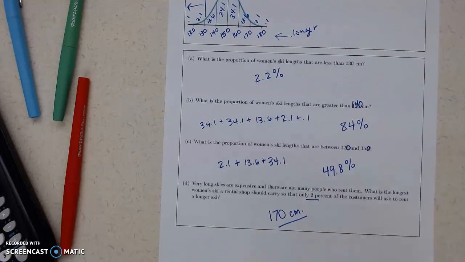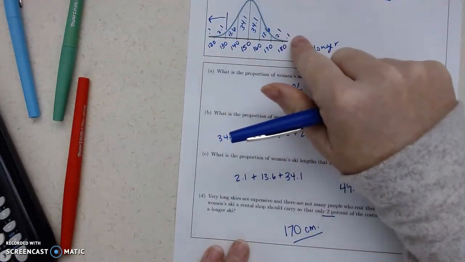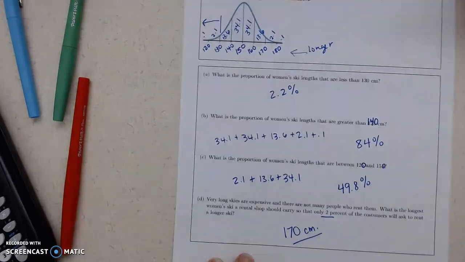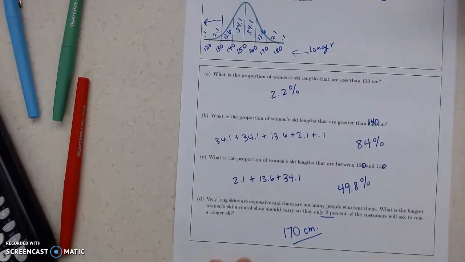Okay. So remember, sometimes you'll estimate the percentages, and I know that's different in math, but it really just depends on how the question is worded.